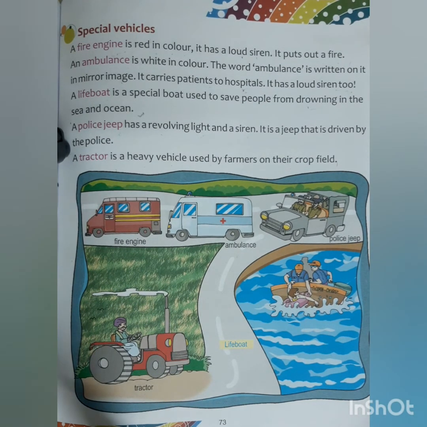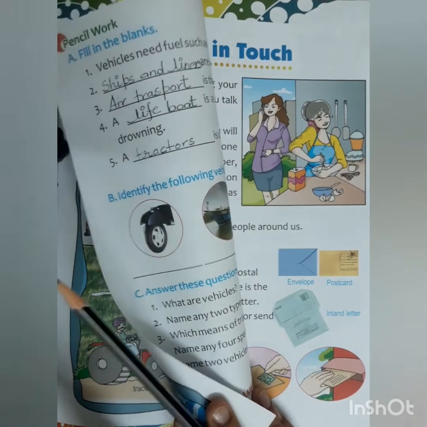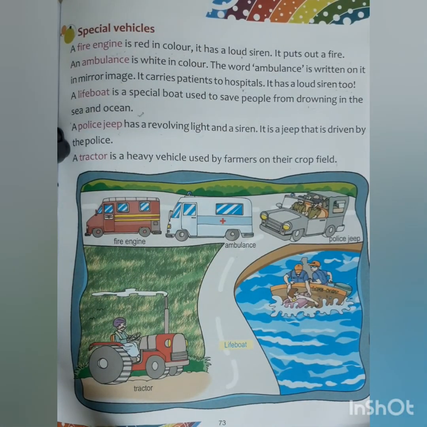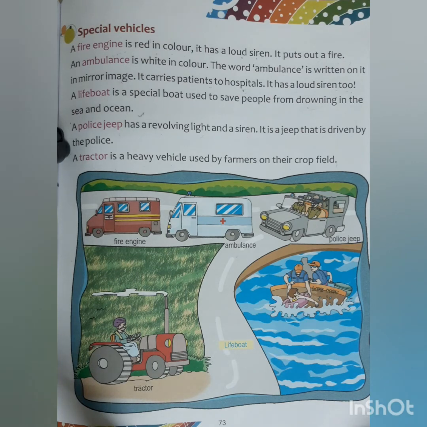I hope students you have understood the lesson, and you have also enjoyed the lesson. Let me tell you how many kinds of transport there are: land transport, air transport and water transport. And then there are special vehicles like fire engine, ambulance, lifeboat, police jeep and tractor. So these were all the important means of transport. When you go to the next class, you will learn more about transport. I hope you've enjoyed the lesson. God bless you and take care.